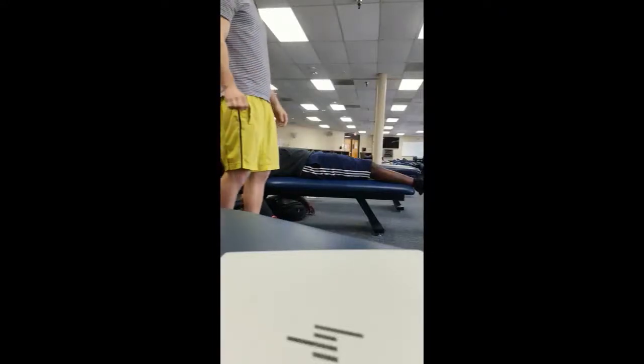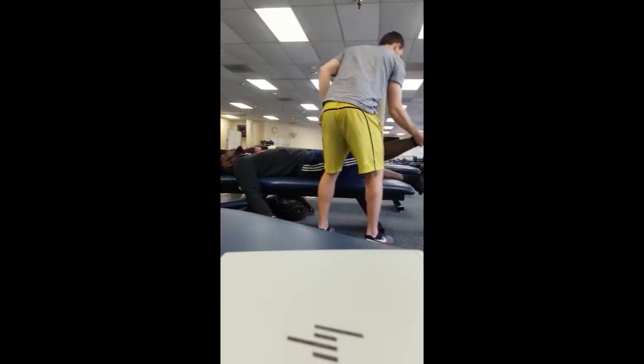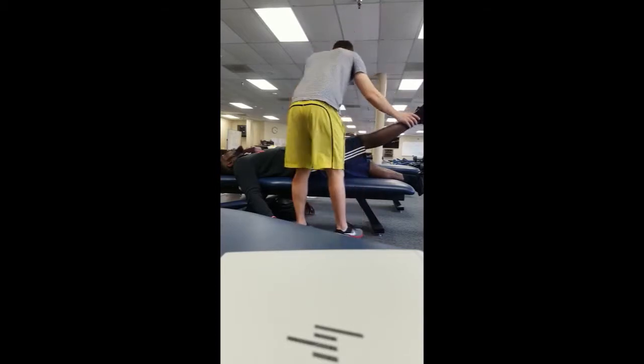So for the 5 factors of the IVF, I'm going to be testing nerve. I'm going to start by doing a muscle test for the iliacus. So I'm going to have the patient bring the leg up, externally rotate, resist.